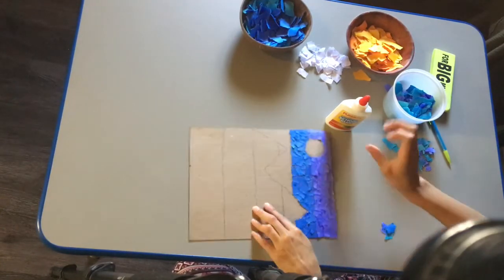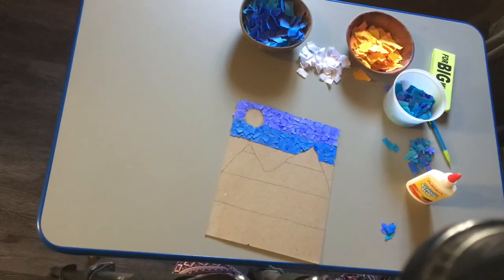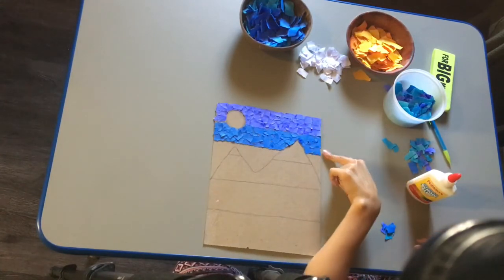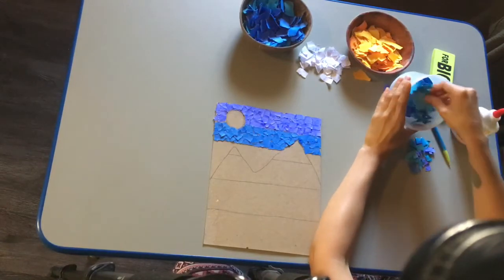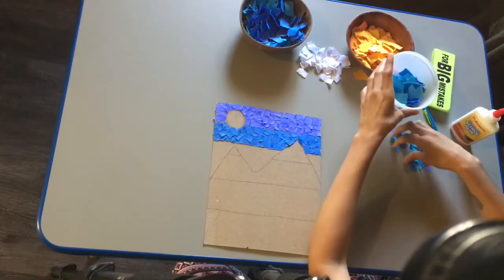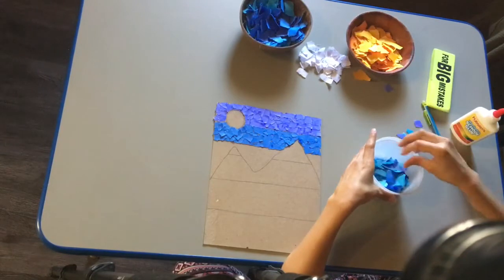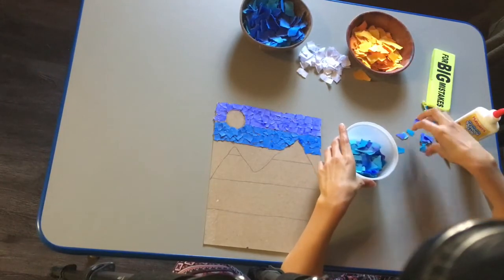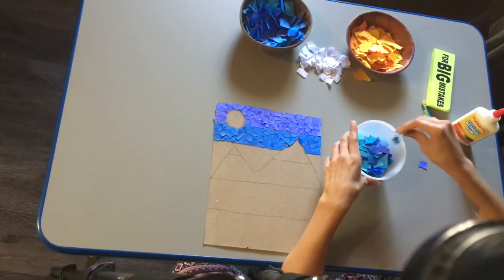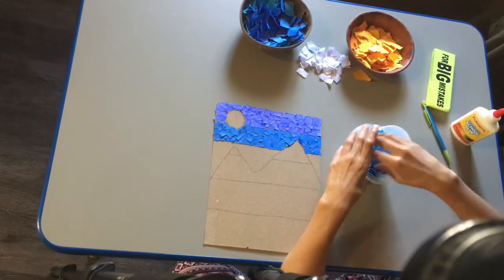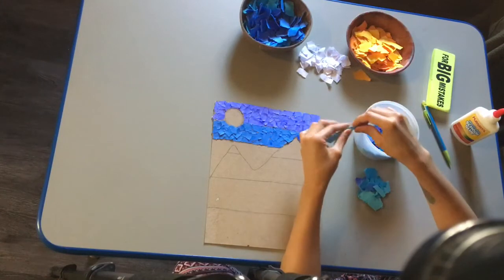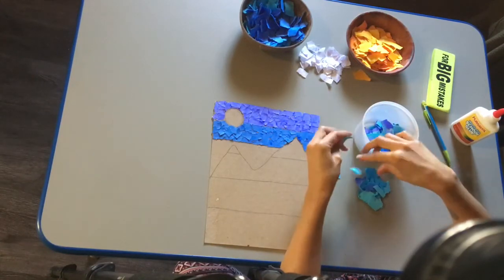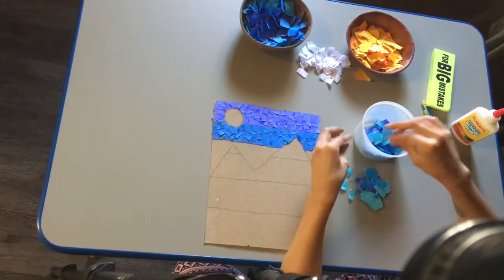Okay, so we are done with our purple layer and our blue layer. Now we're gonna add the light blue. So I'm gonna go ahead and put these back in this little container. And now I'm gonna start gluing the light blue. So I'm gonna take out more of this light blue. And you see how these pieces are kind of big? You can always go ahead and cut them up just to make more. Just like that.